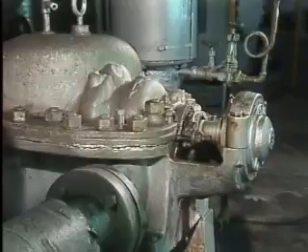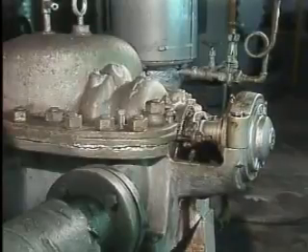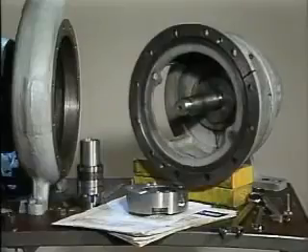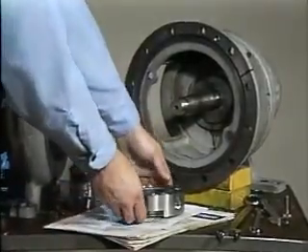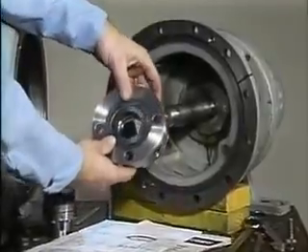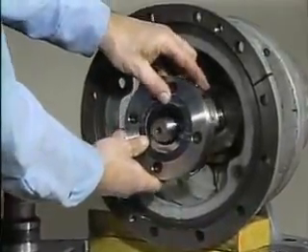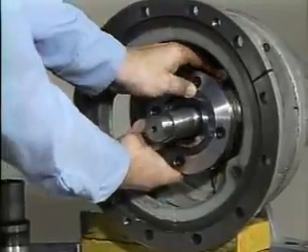But most equipment that uses packing requires a small amount of leak-off to reduce friction between the packing and the shaft. So in applications where leakage needs to be prevented, mechanical seals are often used. As a mechanic, you'll need to understand how mechanical seals work and how they're installed.